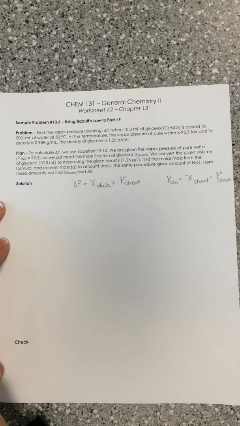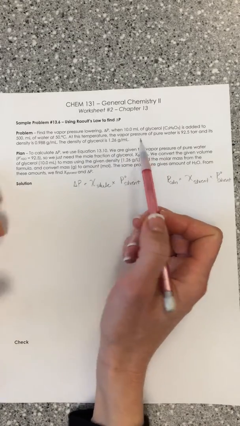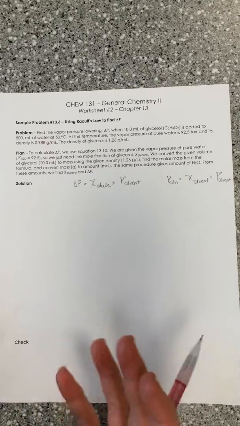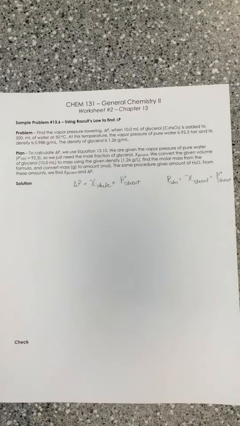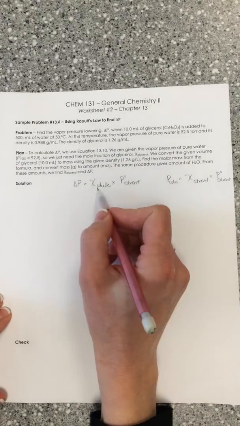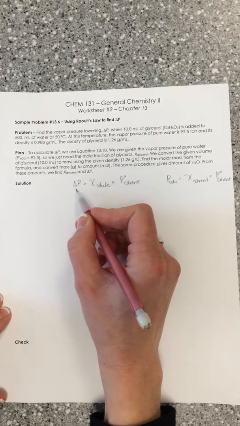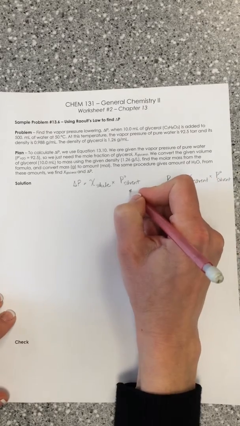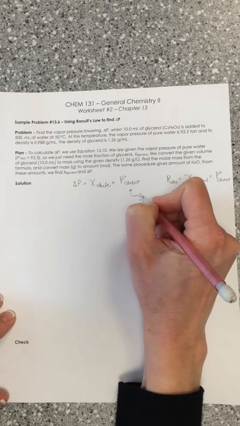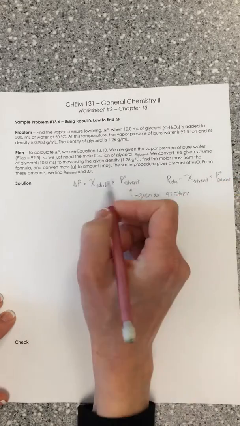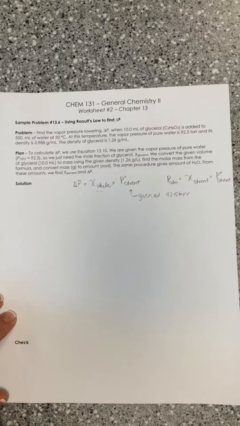Now you might ask, why are they providing us with 2 densities? Sometimes problems might provide information that's kind of extraneous. I try not to have problems where you do that, where there's information there that you don't need, that is just there to trick you or mislead you. But in this case, if we again want to calculate the change in vapor pressure, the vapor pressure lowering, we're actually given directly the vapor pressure of the pure solvent. This is given at 92.5 torr. So this is the only piece of information that we need to find.